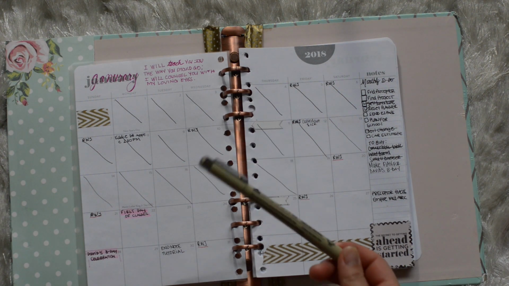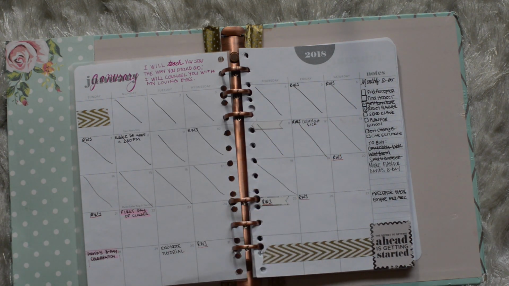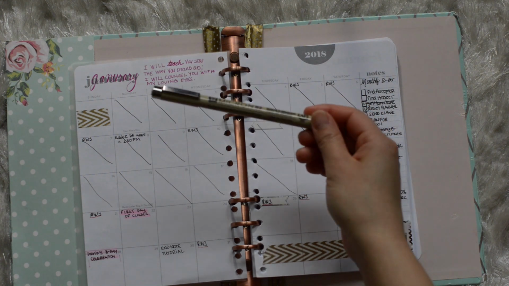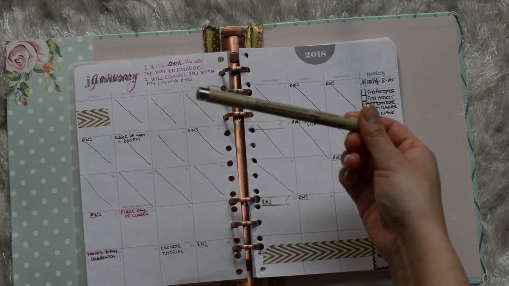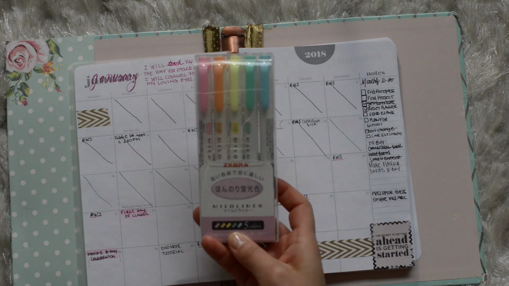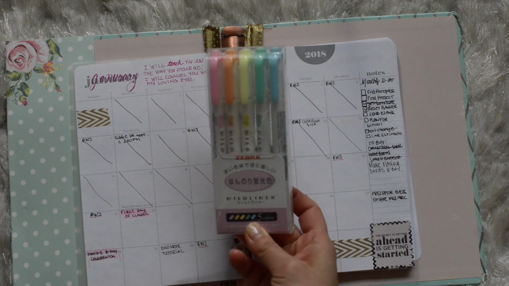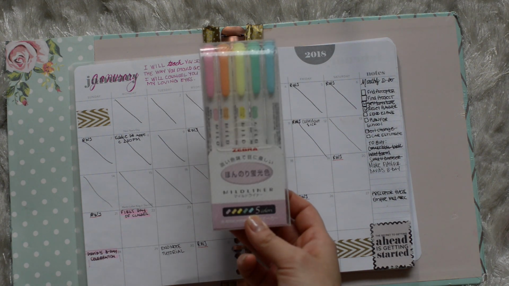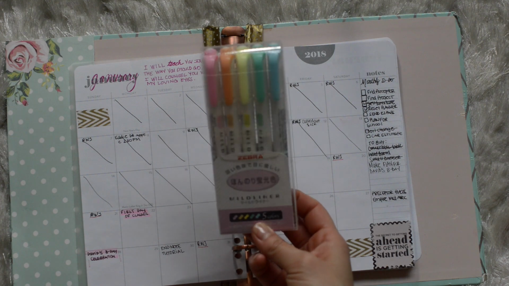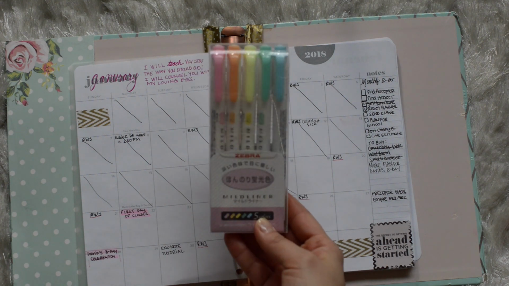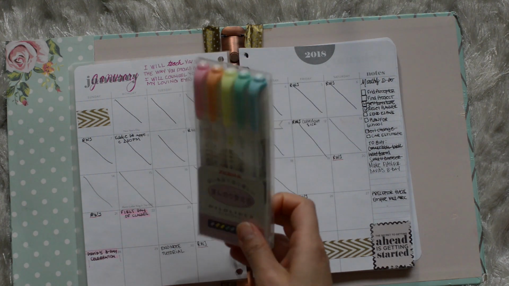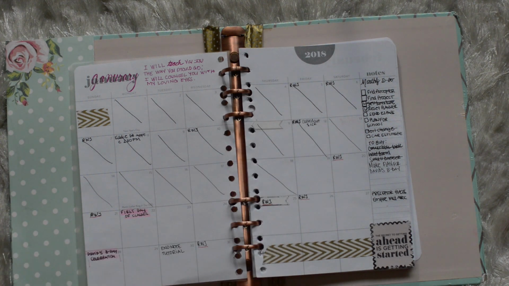So now I'm gonna get started writing, and I'm using a Micron Pigma 0.2 point, and I am also using the Zebra Midliner pastel highlighters, and these are very popular in the planner community. I got them both on Amazon for pretty cheap, and the Micron pens come with different size points, so that's the one that I got.